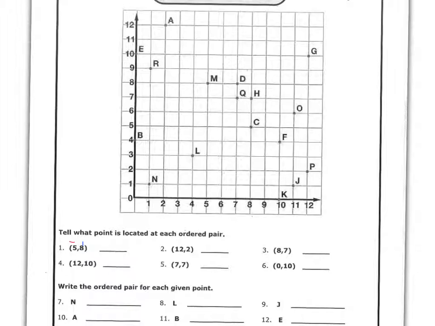Okay, so like I said, we're going over to our friend's house and upstairs to play. So we need to go over 5. 1, 2, 3, 4, 5. And then up 8. 1, 2, 3, 4, 5, 6, 7, 8. I see the point that is at 5, 8 is the letter M, or point M.